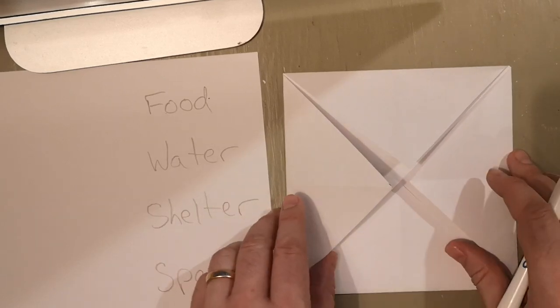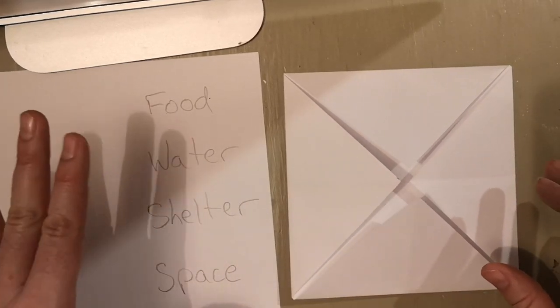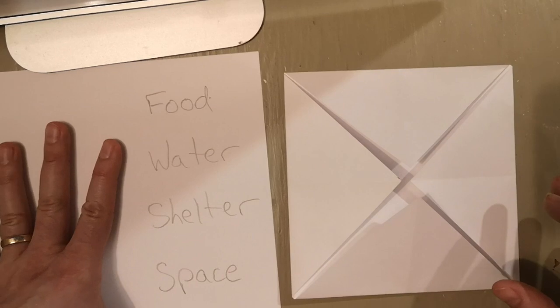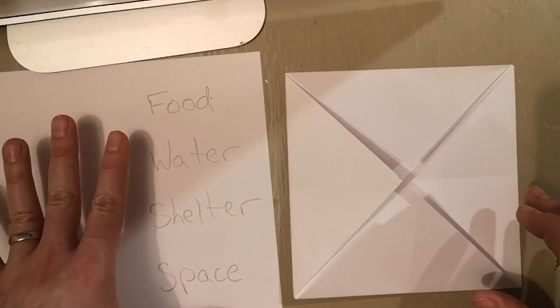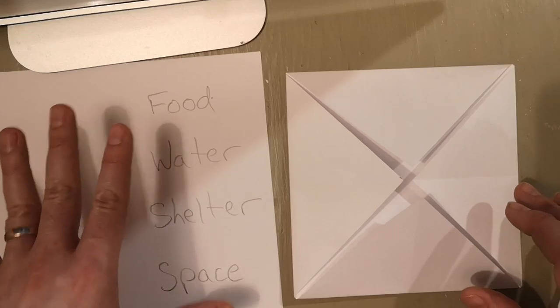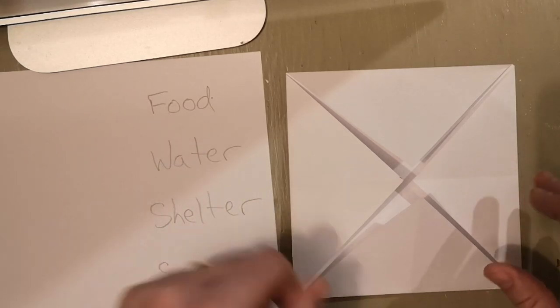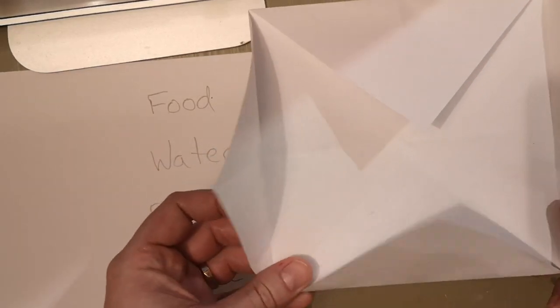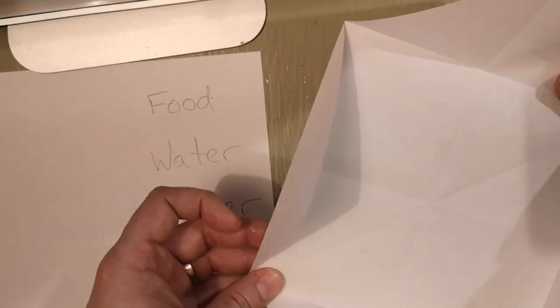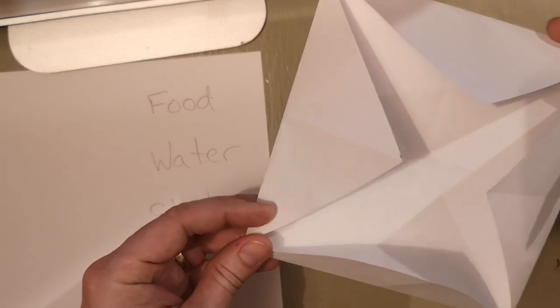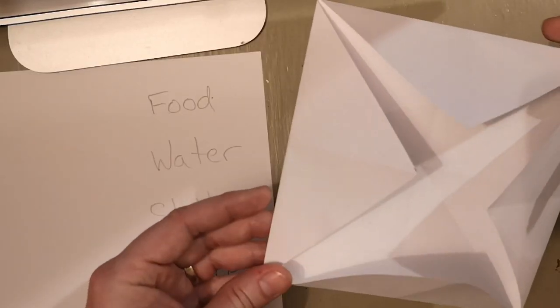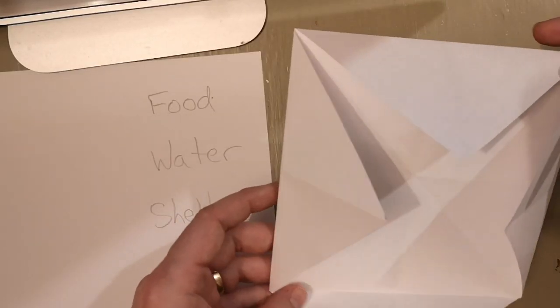At this point, we have watched the video that talks about the four main parts of a habitat that we need for all plants and animals to survive. That's food, water, shelter, and space. And today we're going to be finishing up this foldable that we created in a previous video. If you haven't seen that, I'll include a link in the description below.